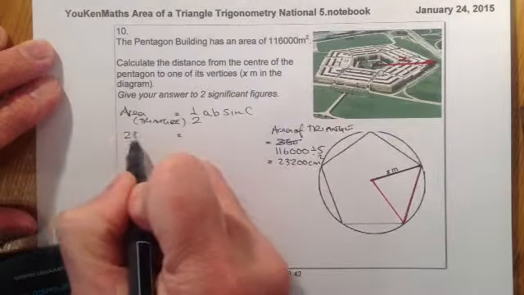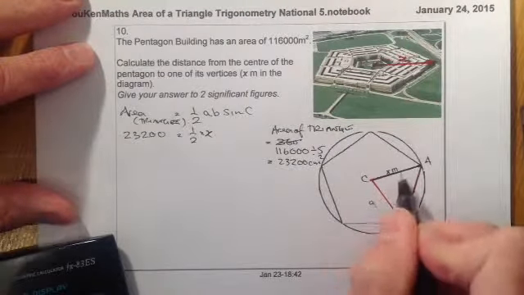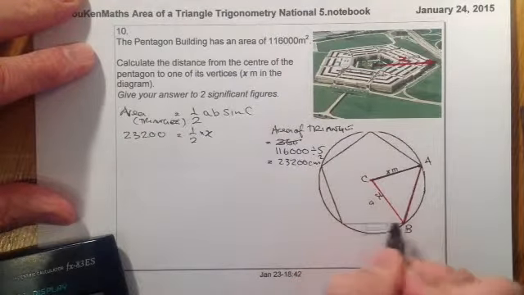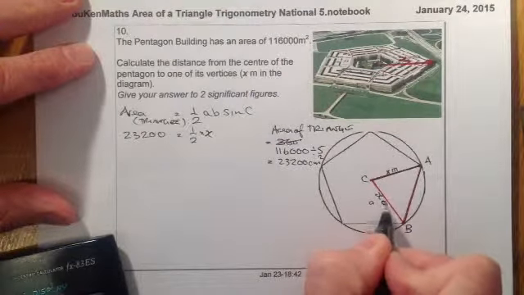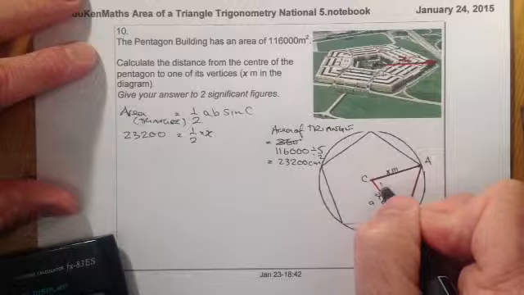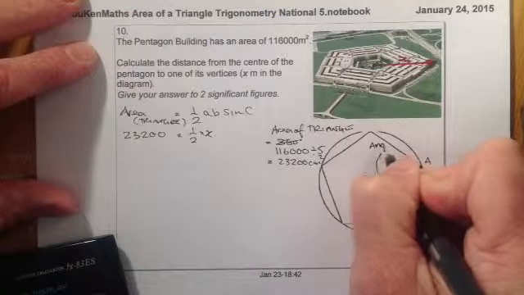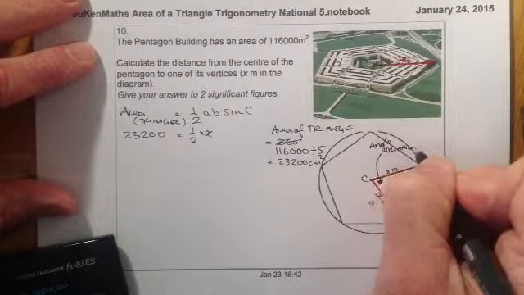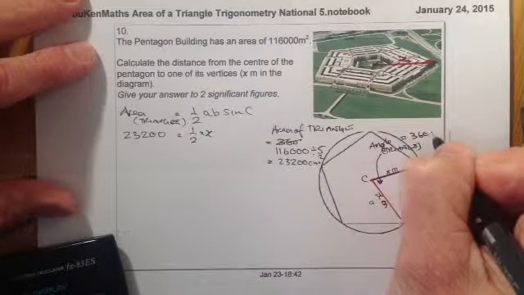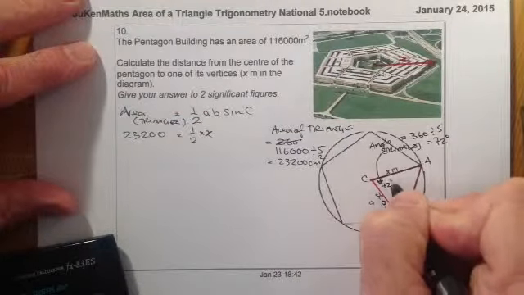I've got half times A, and A is equal to X. If I set my triangle up, that's C, that will be A, that will be B. Across from here is A, so this is side A. And this one here is the same as the radius of that circle, which would be X metres in this case. The next thing I have to calculate is the angle in here, which is going to be equal to the angle in the triangle. That's 360 degrees divided by 5, which gives me 72 degrees.